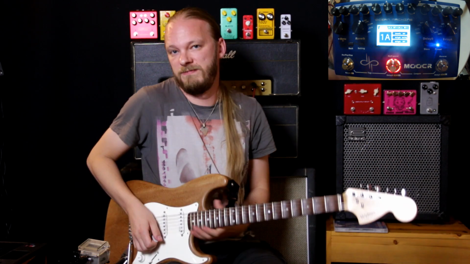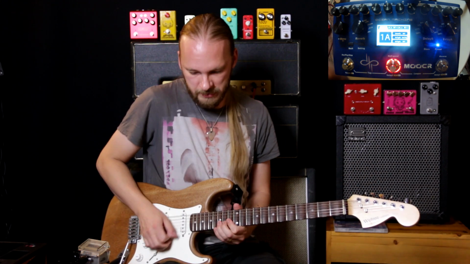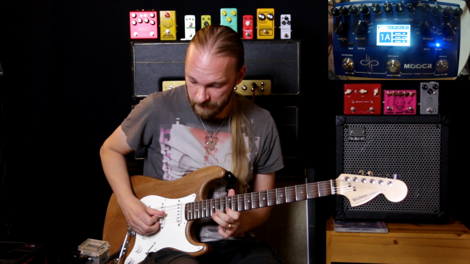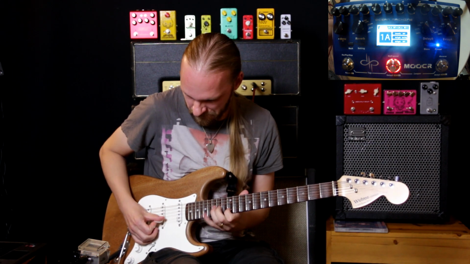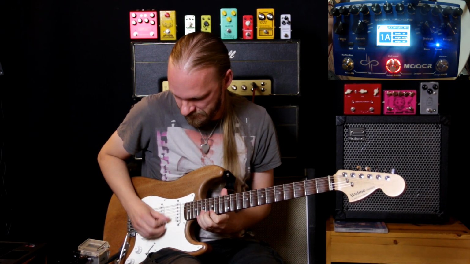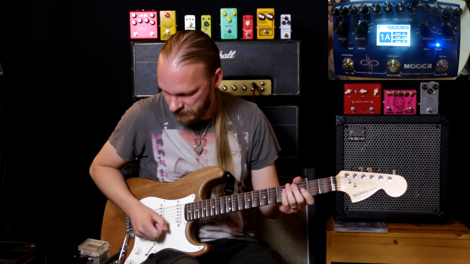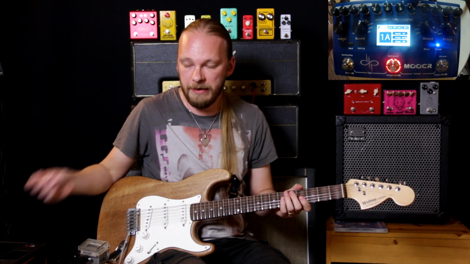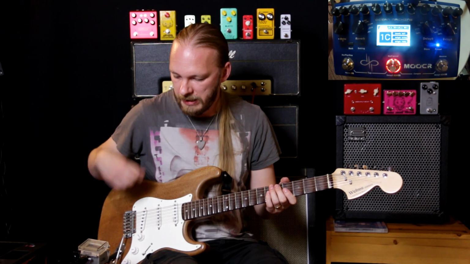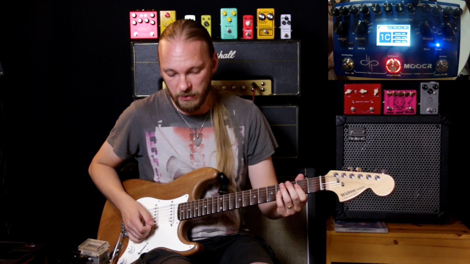So this would be my basic kind of lead delay, roughly. And then we go to preset B, which is another analog delay, sorry. And then we go to preset 1C, which is something totally different again.